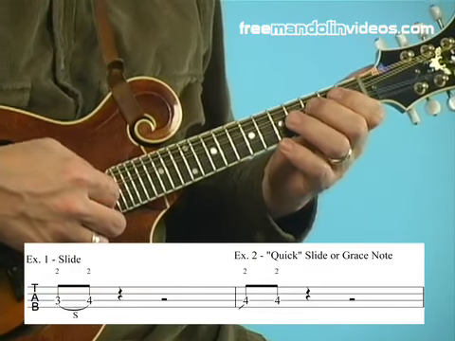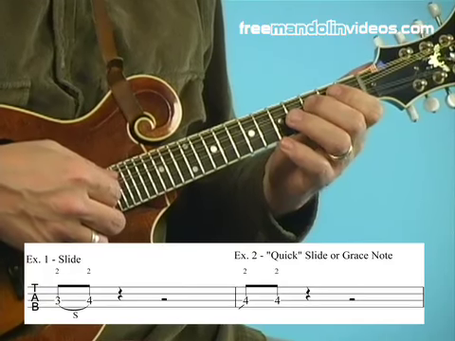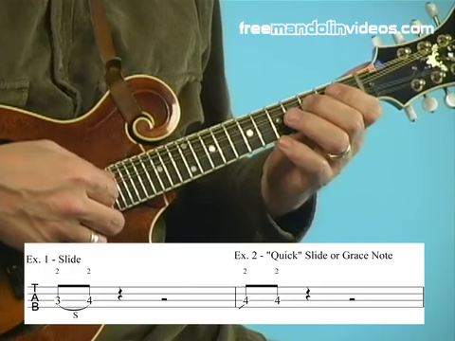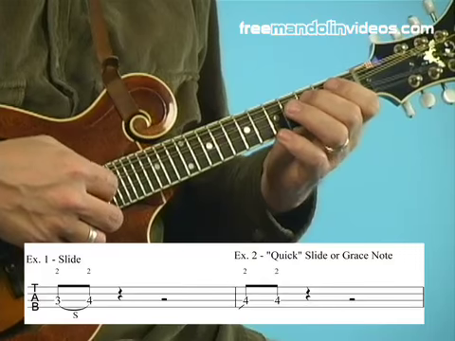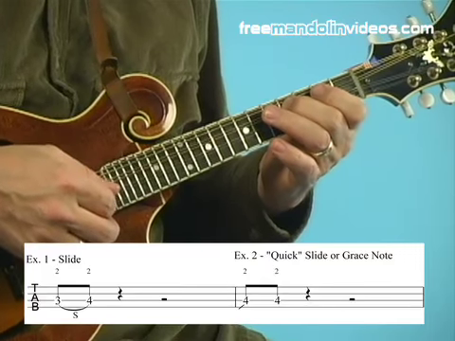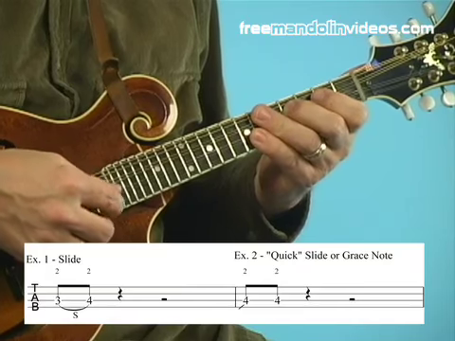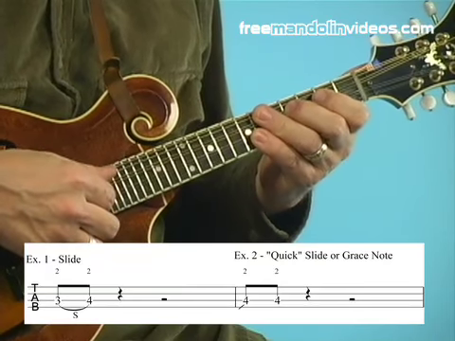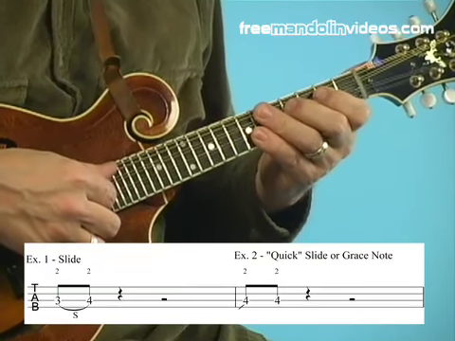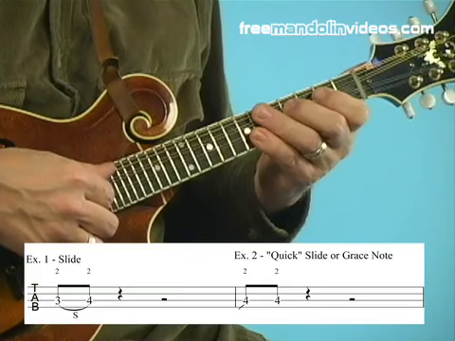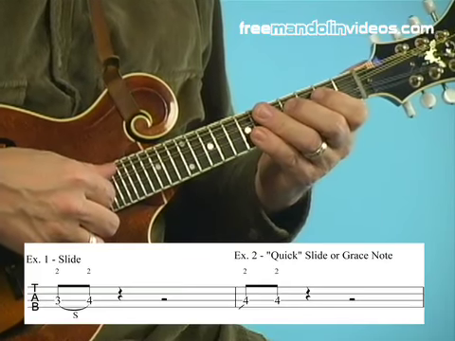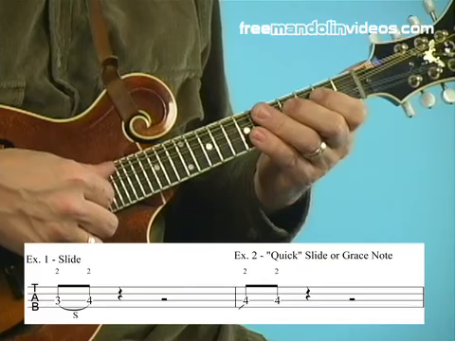Here's what that one sounds like if I counted it off. 1, 2, 3, 4. Now the 2, 3, 4 that I counted there at the end, I was counting up all those rests, and there was a quarter note rest followed by a half note rest. All that stuff adds up to 4 beats.